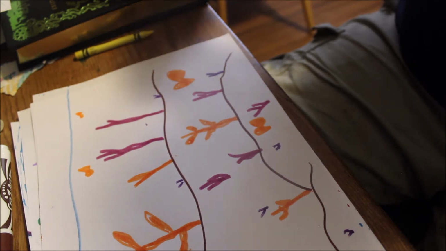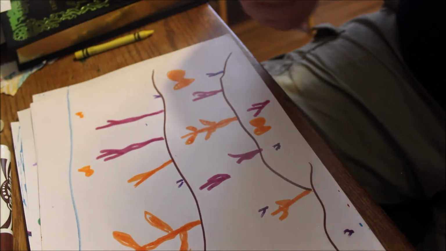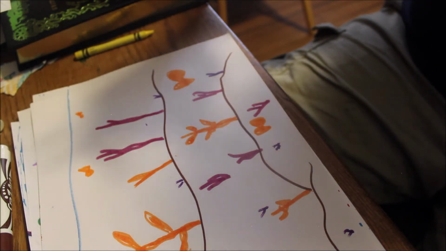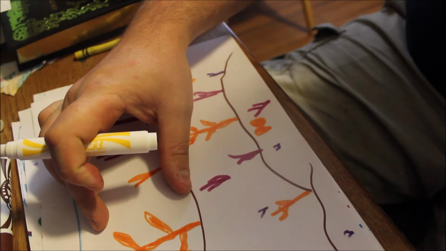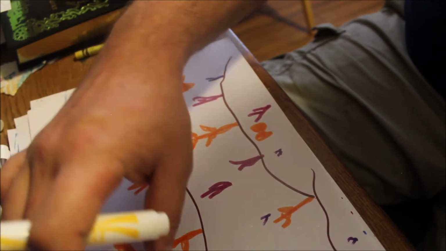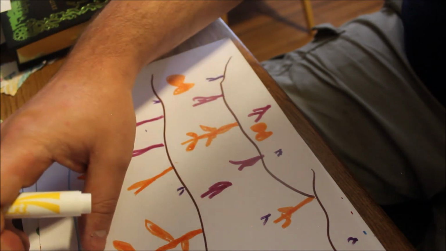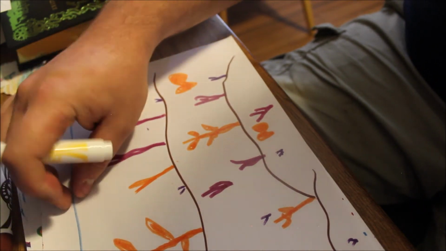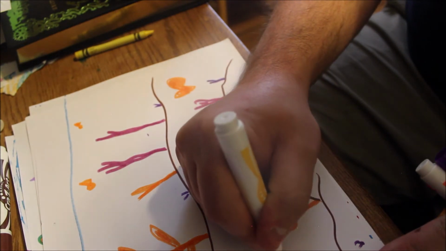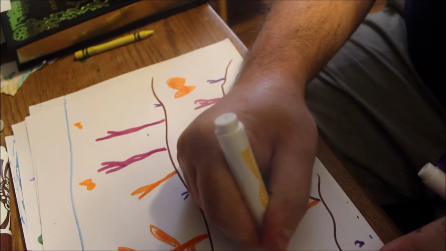A mountain is further away, so if it were closer it would be a lot bigger, but you don't want a giant tree right next to that mountain. The mountain is bigger than that tree, so you have to make that scale-wise as well.